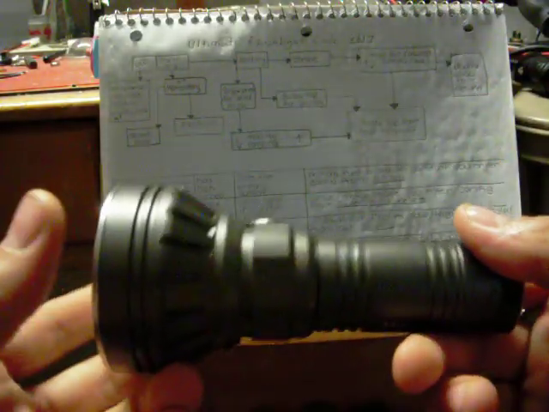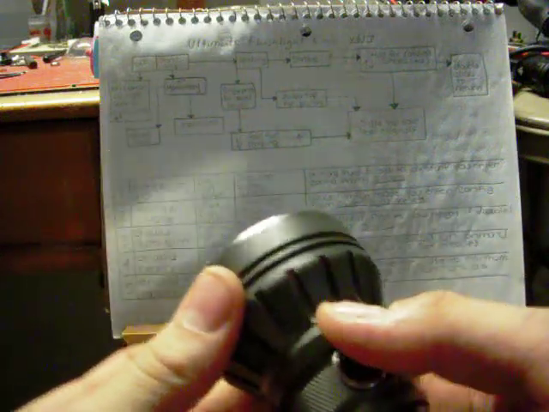Okay, so this time let's set it in strobe. Let's be smart about this. 1, 2, 3. So now this is actually the randomized strobe, that's why you see that different flicker there. So now this is where we want it. Let's go ahead and enter configs. 1, 2, 3, 4. In configs, config option number 2, hold to set. Alright, the light is now set into tactical mode only, randomized strobe.